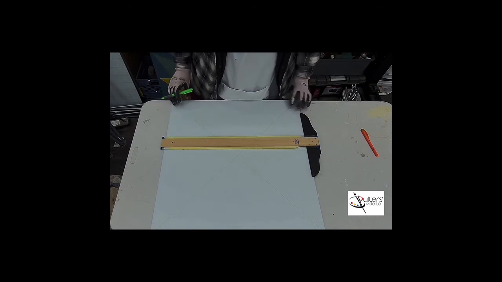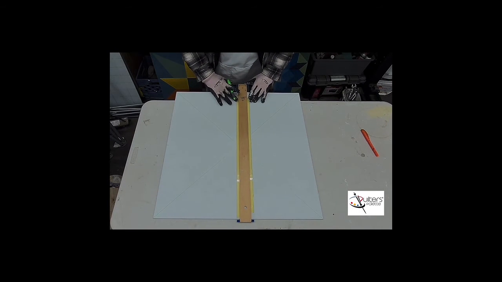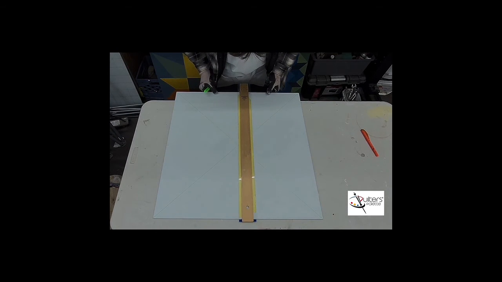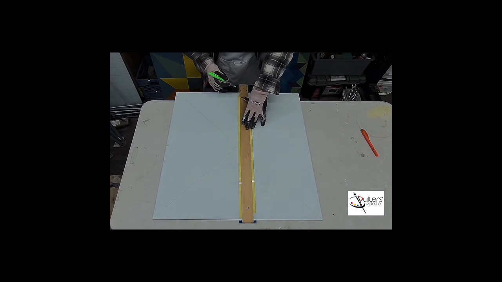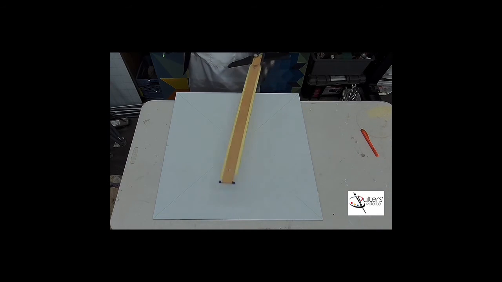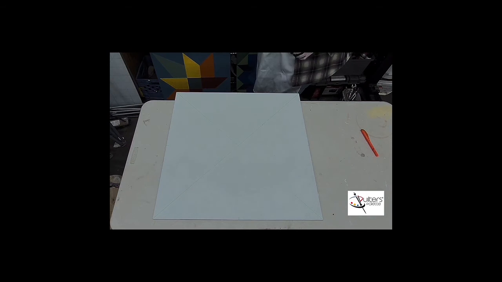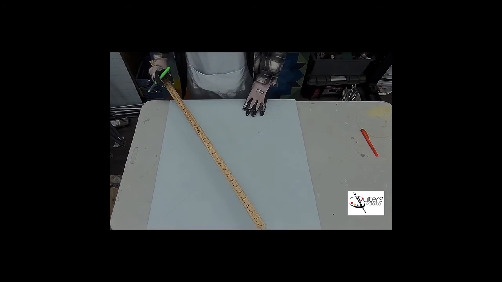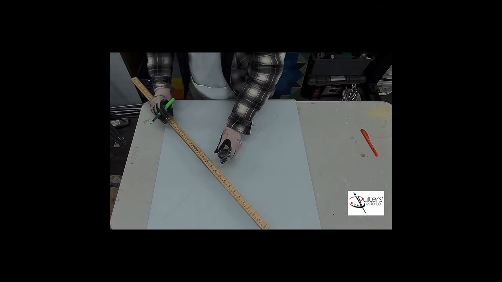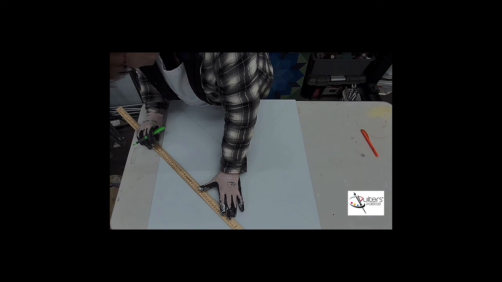Likewise with this direction, I'm going to turn it and drop my ruler off the edge. All right, so from there, we're now going to draw our square, but it'll be on point. So we're going to go from each of those marked corners, or sorry, edges.